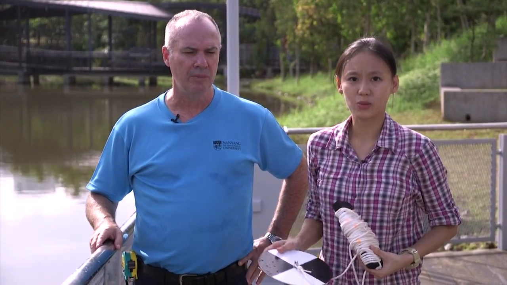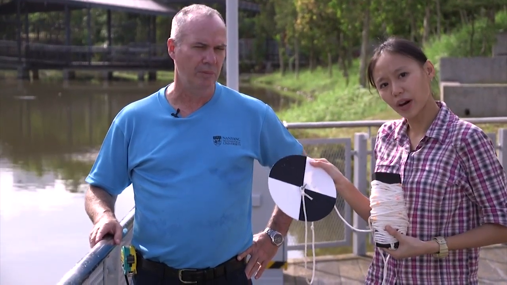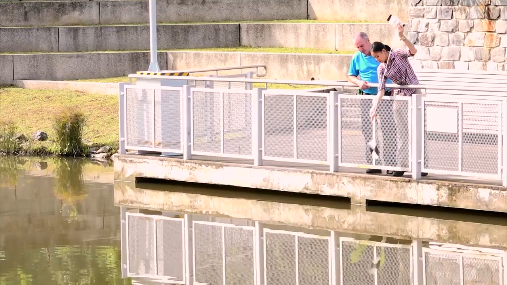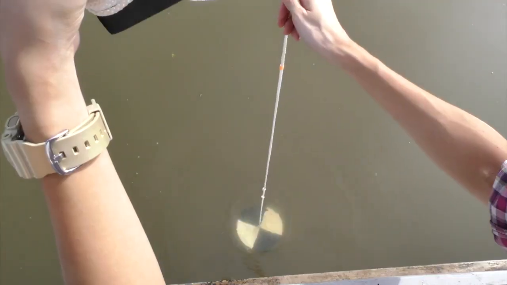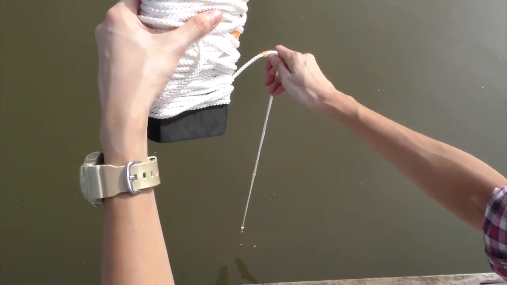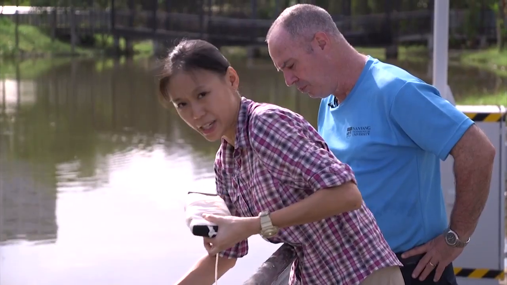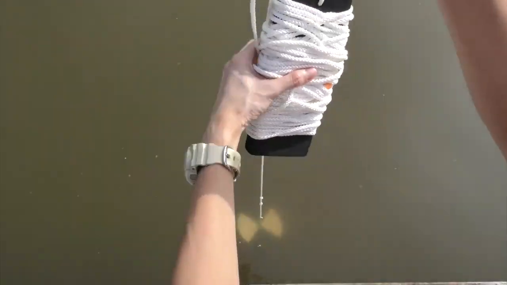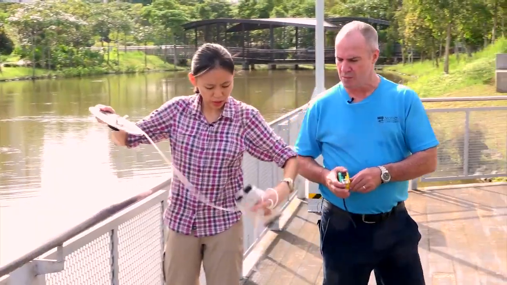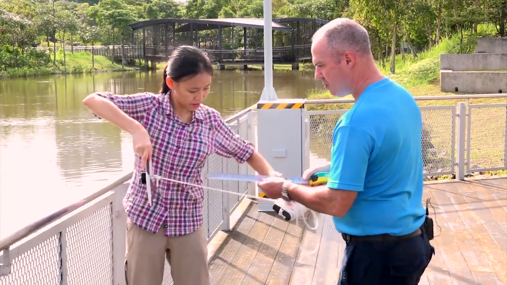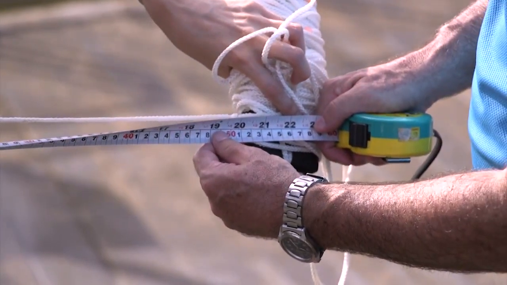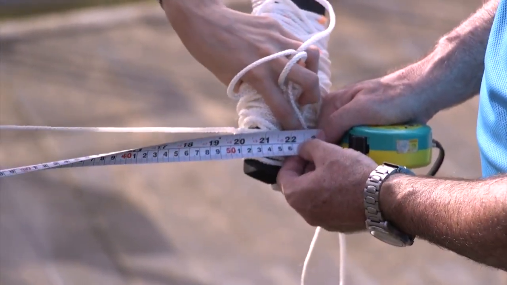If the water is deep enough, as we see here, we can use a standard black and white Secchi disc. We simply lower the disc into the water until we lose sight of the disc. As you can see now, we can no longer see the disc. As such, this is an optical property. We can now measure the length at which we lost sight of the disc. As we can see here, the Secchi depth is about 56 centimeters.